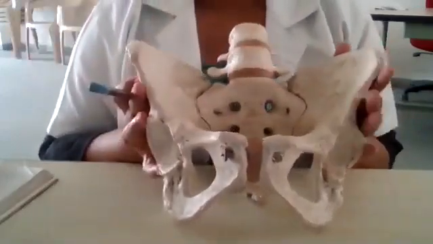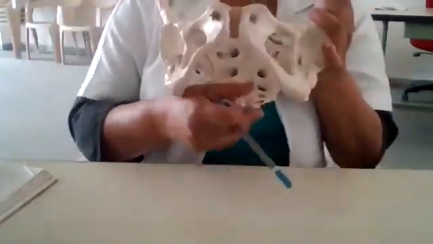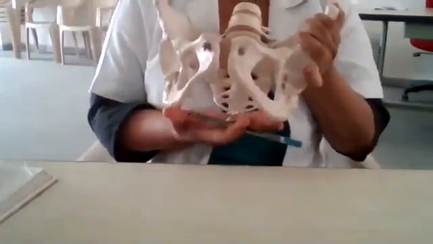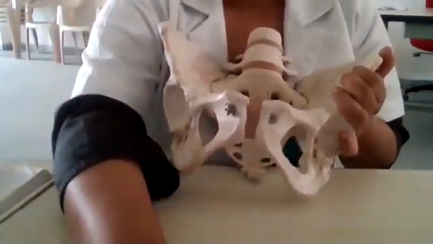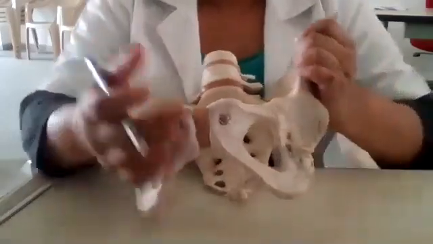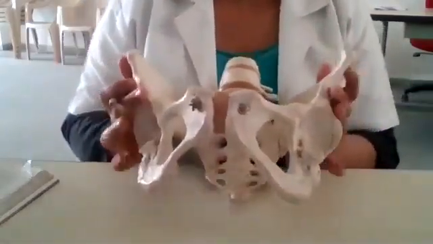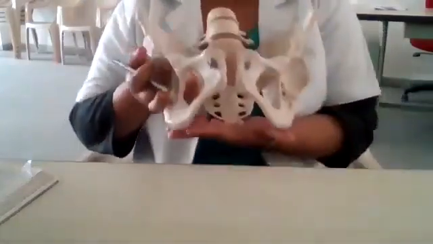Now we are moving forward to the pelvic outlet. So this is the pelvic outlet. Next we are going to see about the pelvic outlet. This is the outlet.